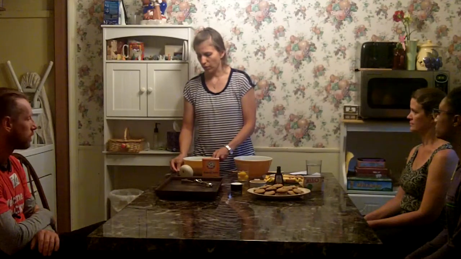Before I continue on to the big bowl, make sure you preheat your oven to 375 degrees so that you don't have to wait for it to preheat when you're done mixing everything. Just a time saver tip.